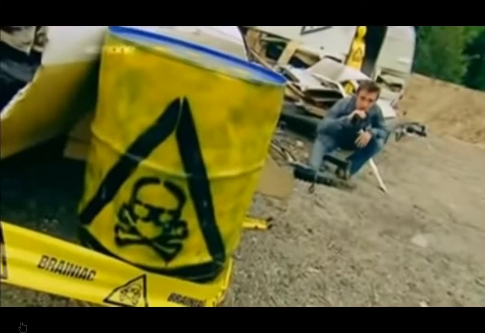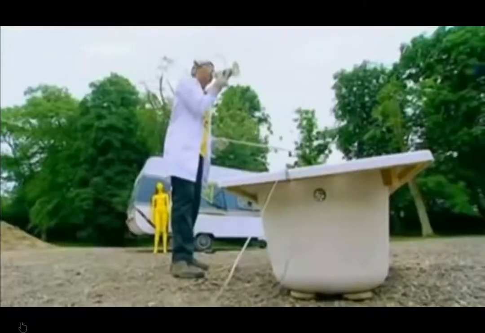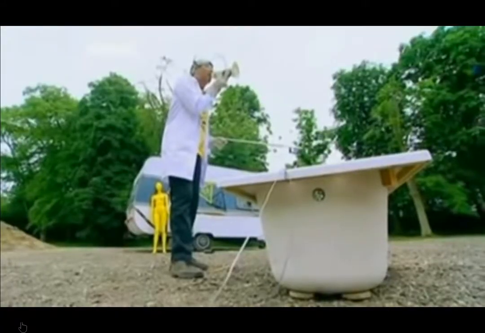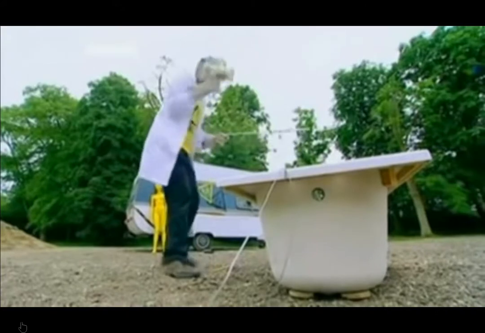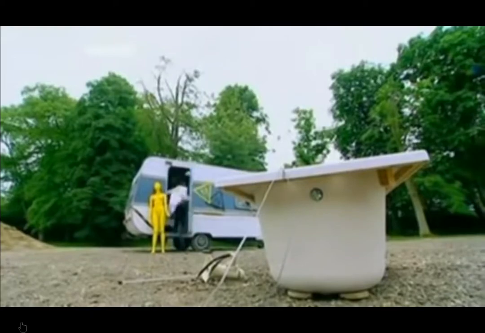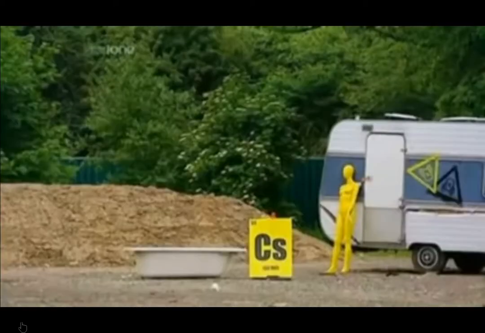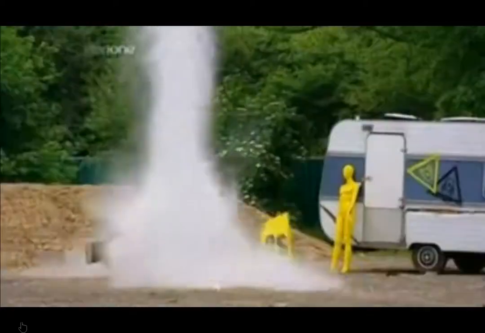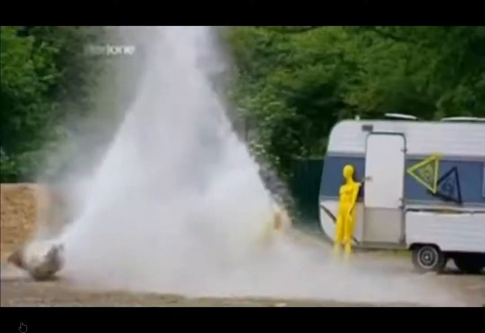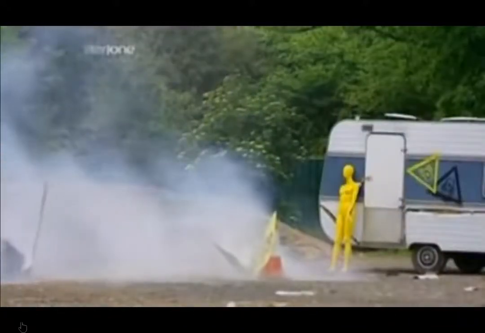Okay, John. Go for it. Warning, warning, warning, extreme danger, clear the area. As our cesium sinks in the water, the rapid generation of hydrogen gas should produce quite an explosion. And it does.